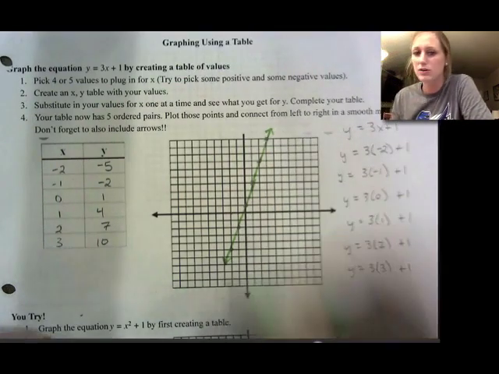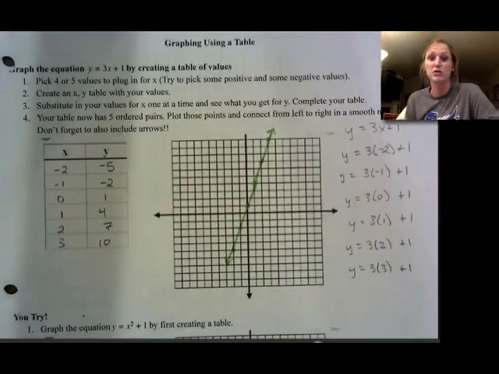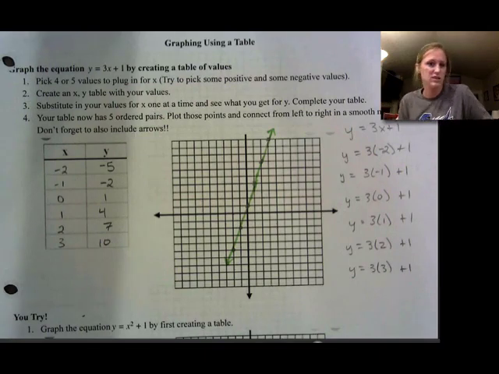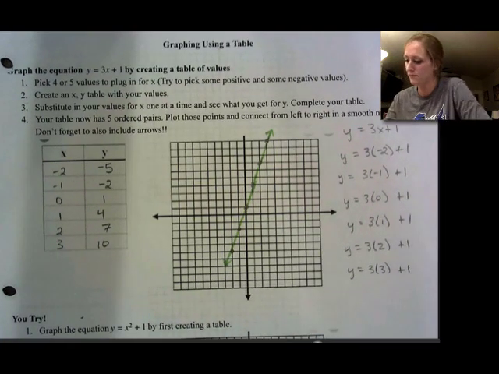And notice I put arrows on the end to show that that would continue if I continued plotting more x's. I just picked, I think I have 6 here, so I picked 6 x's. But we could keep going and going and going forever. So adding those arrows on the end indicates that.